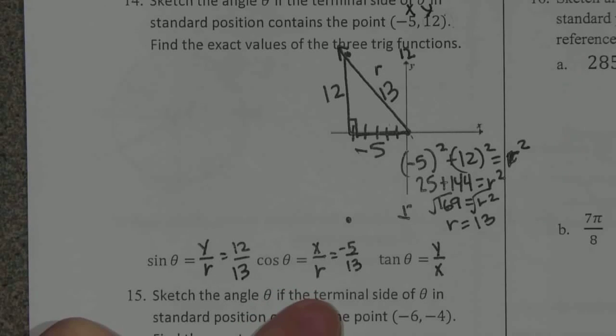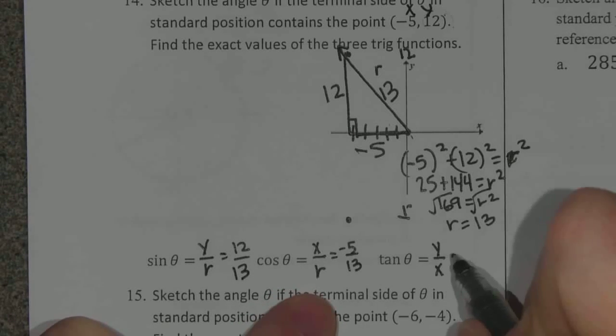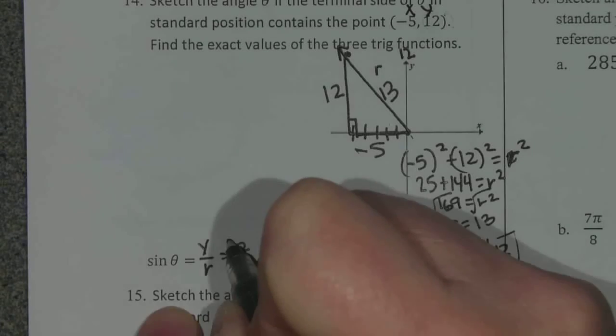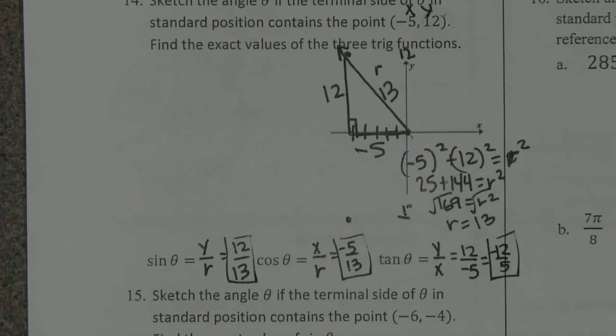And then lastly, my tangent value is y over x. Y is 12, x is negative 5. So you can put that negative up on the top. We don't ever change it from an improper fraction. We're always going to leave it that way.